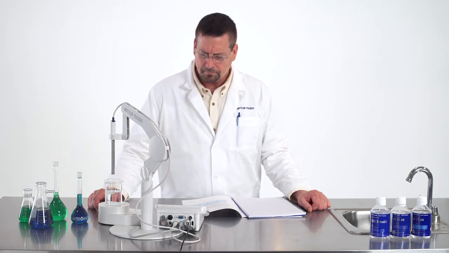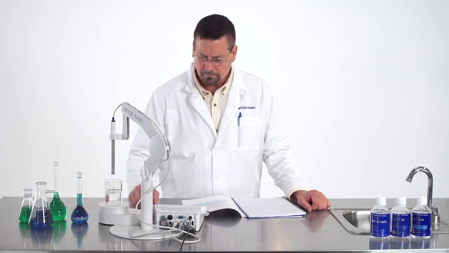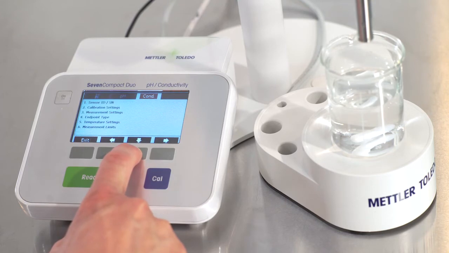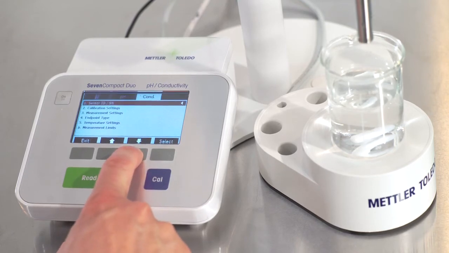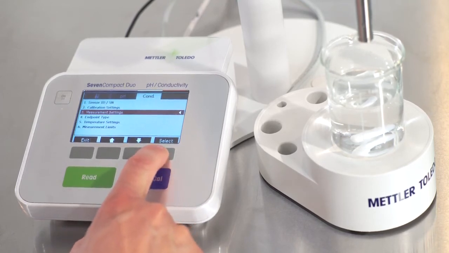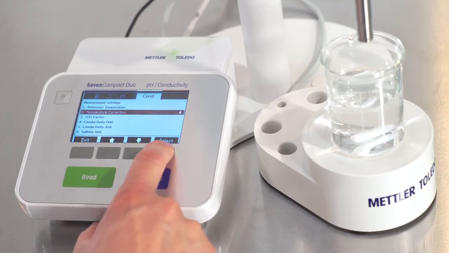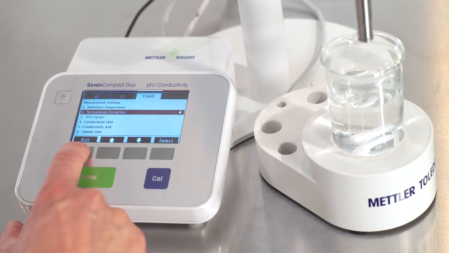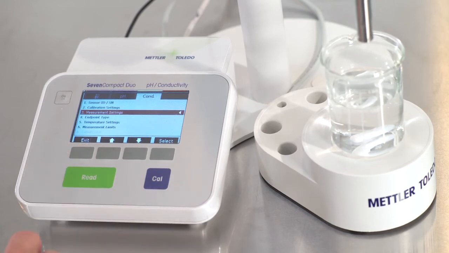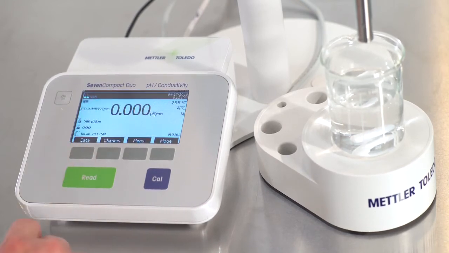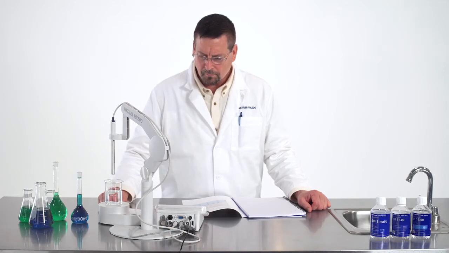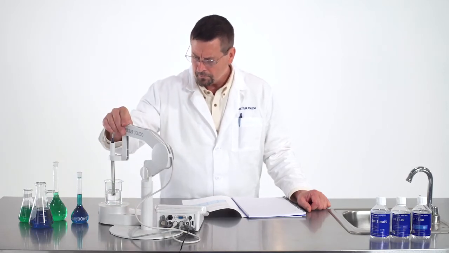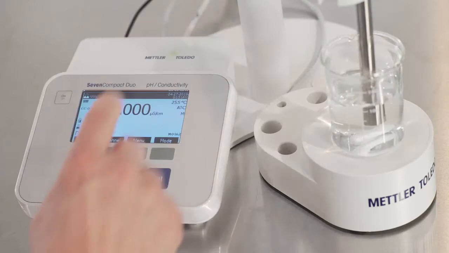USP645 requires that we take conductivity measurements without temperature compensation. With manual conductivity meters, this requires that the user verify the settings within the meter's menu prior to every measurement. This step can be easily overlooked, or in the case of a complicated menu, the confirmation of settings can be confusing.